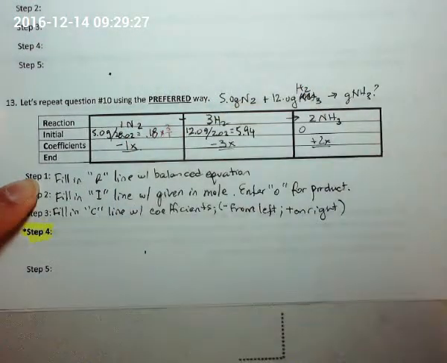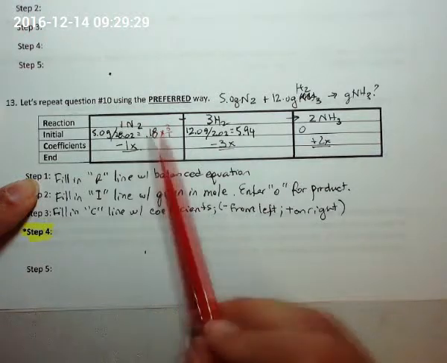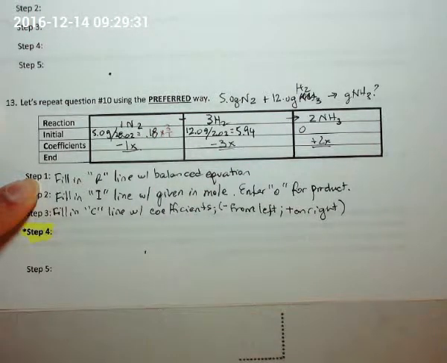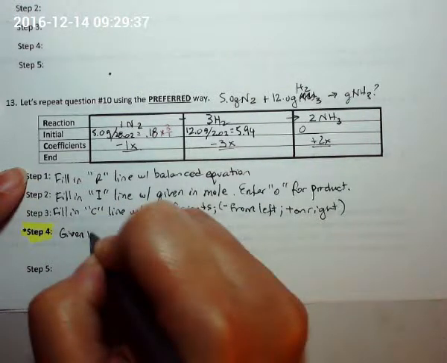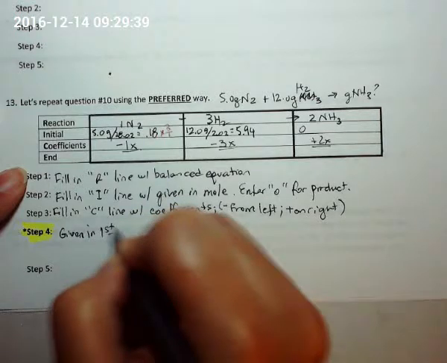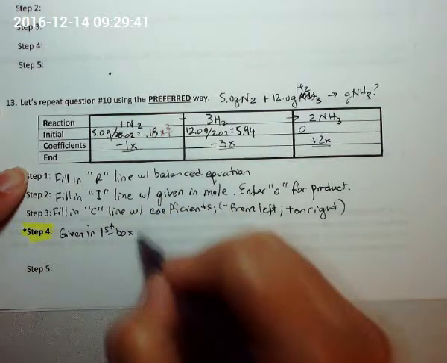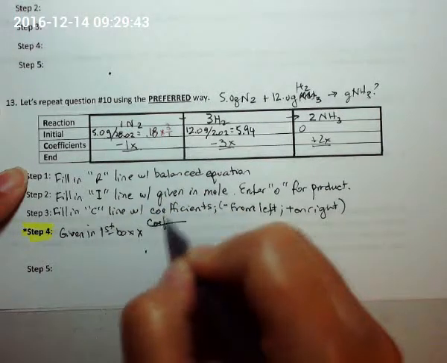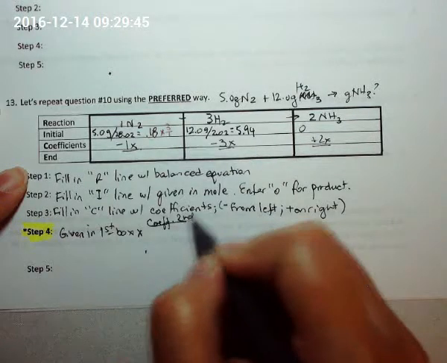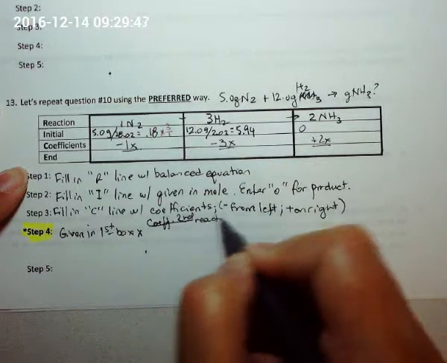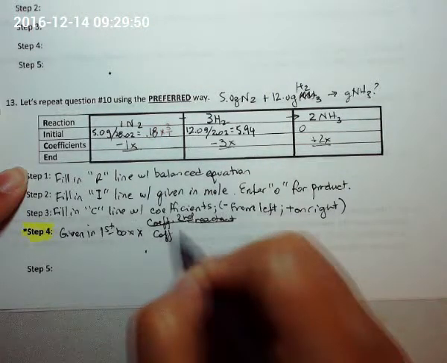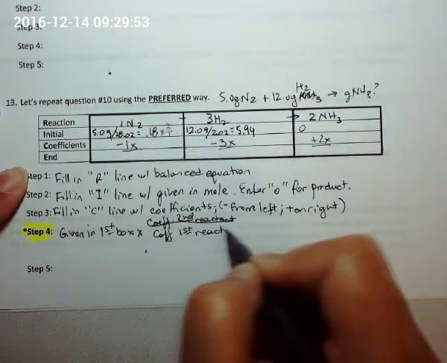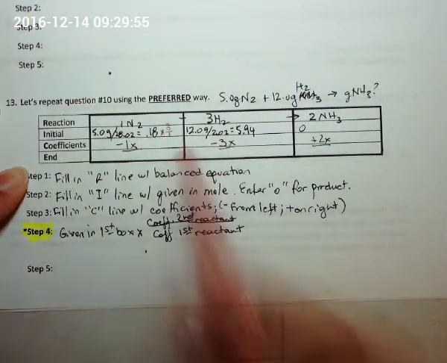So I wrote 0.18 times 3 over 1. So, given in first box times coefficient for the second reactant over coefficient for first reactant.